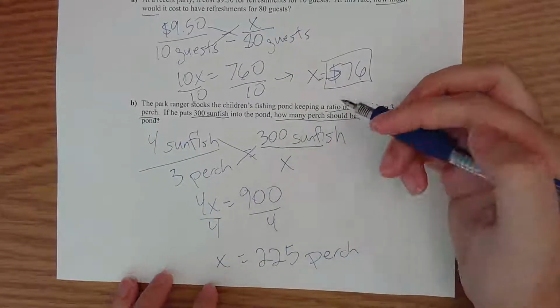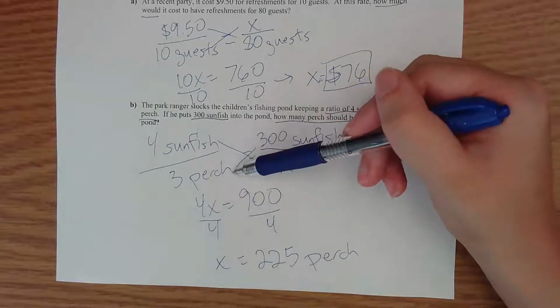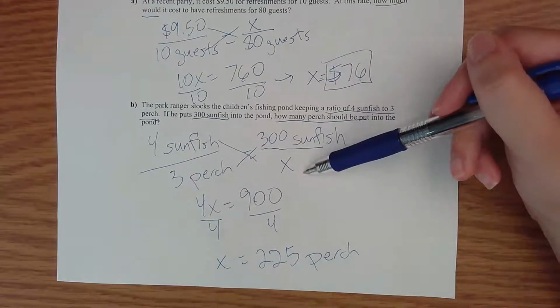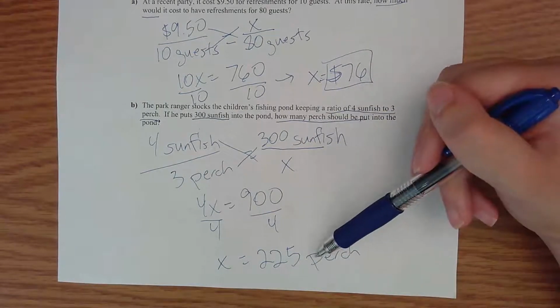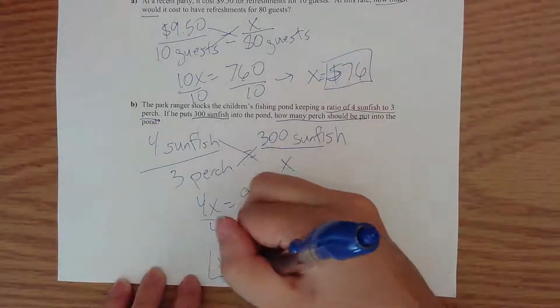Okay. And that does make sense. If you want to double check yourself, there are more sunfish than perch. Not a lot more, but there are more. So we should have less than 300 as our answer, and we do. It's not a crazy amount lower, but it is lower. So that makes sense.